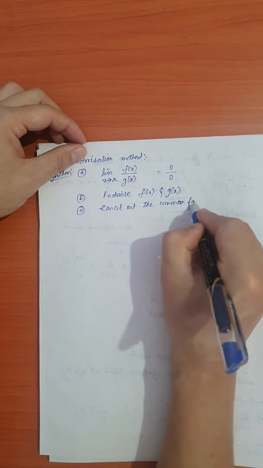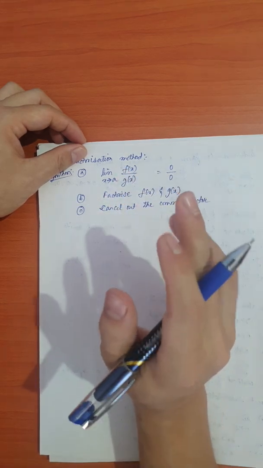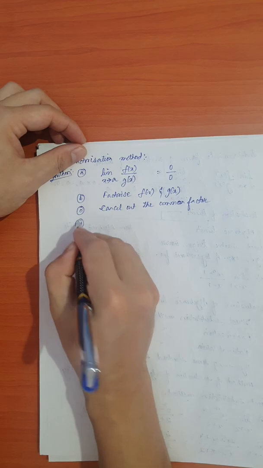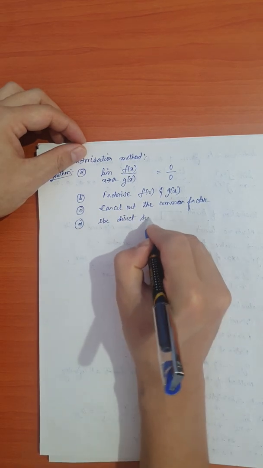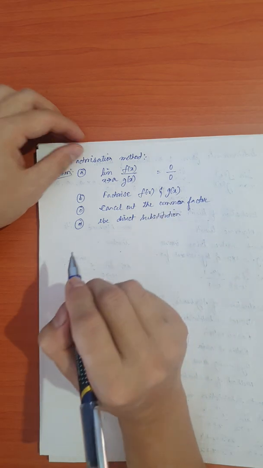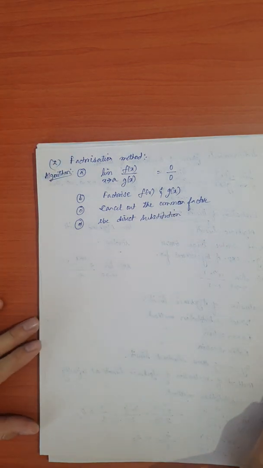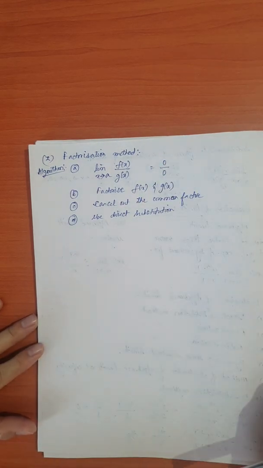Cancel the common factor, and then use direct substitution. Follow these steps. These steps are very important, okay?